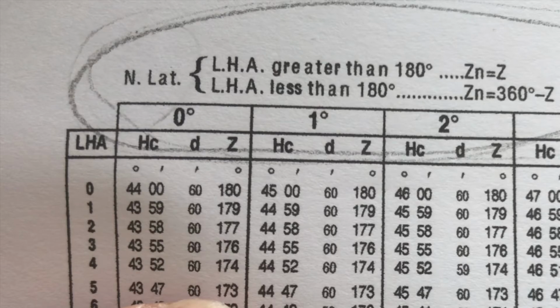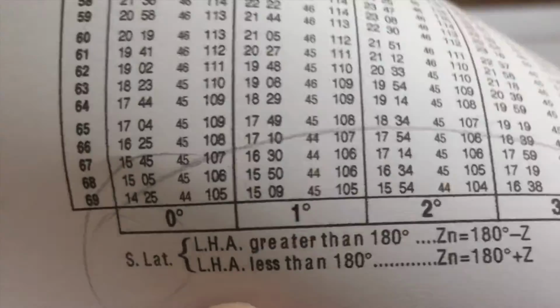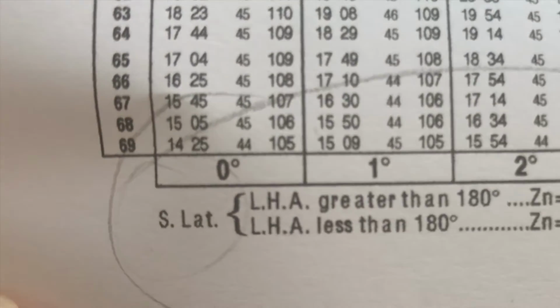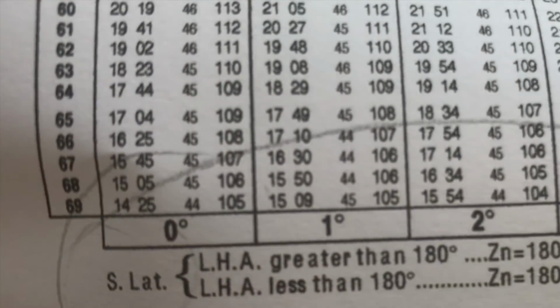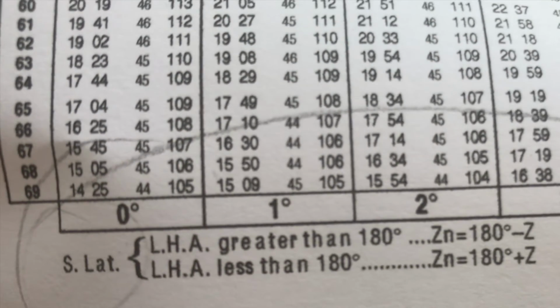Z. And on the southern hemisphere, it's a bit similar. But then we have to do the same with 180 degrees instead, or something similar with 180 degrees, which you can see there.